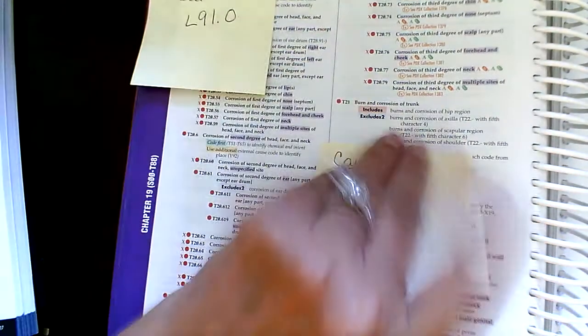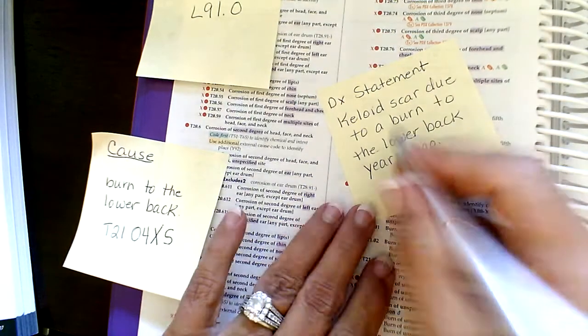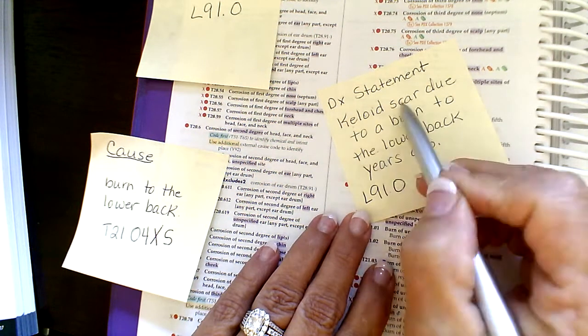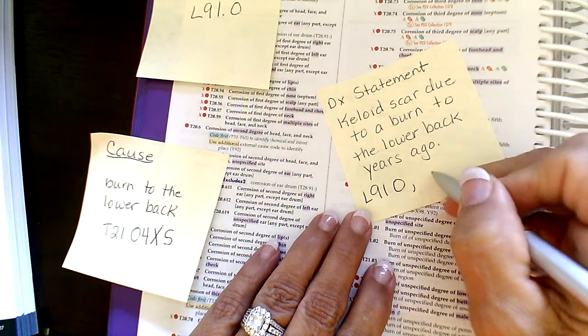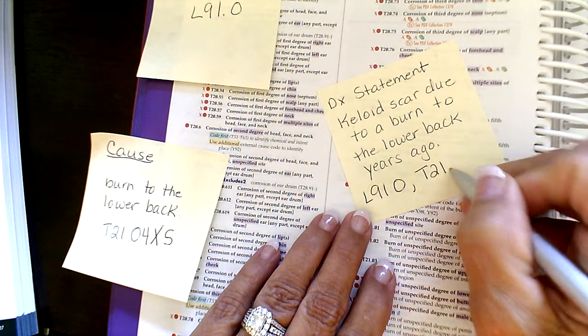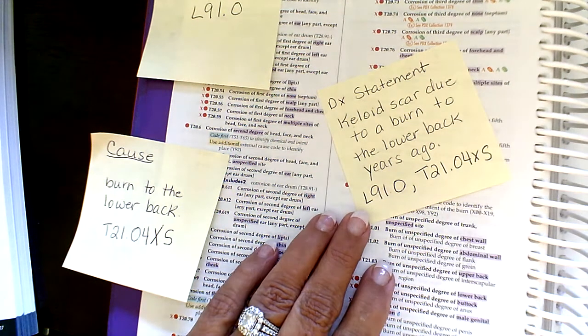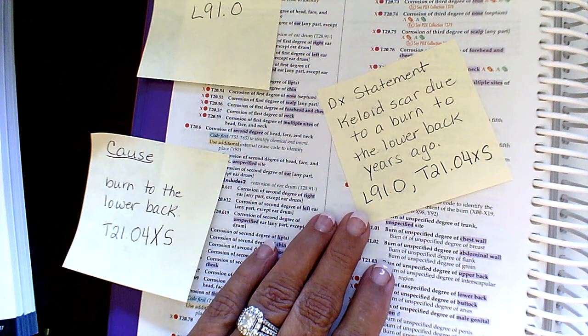So to completely code your diagnostic statement, we're going to have the L91.0 for the keloid scar, and we're going to have T21.04XS for the burn that happened years ago to the lower back.